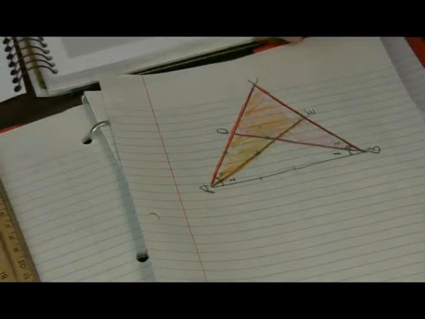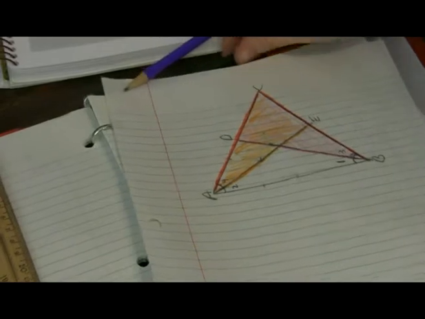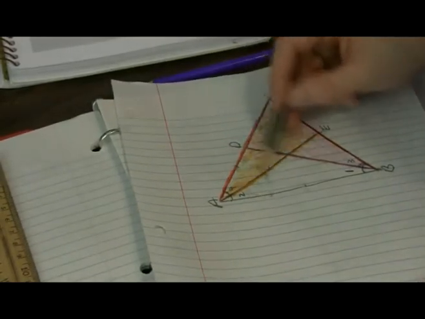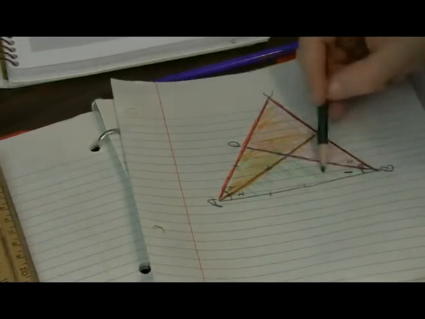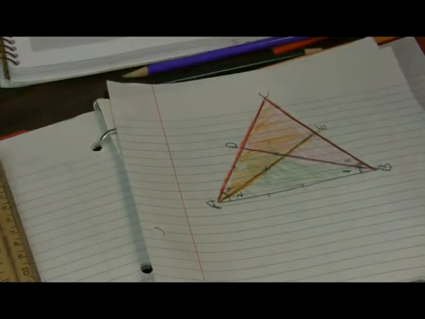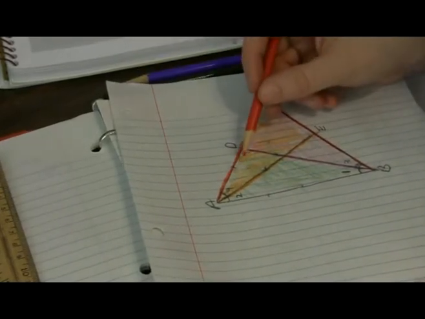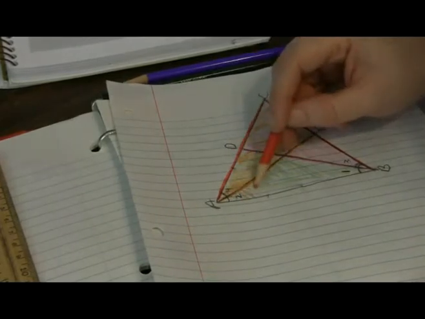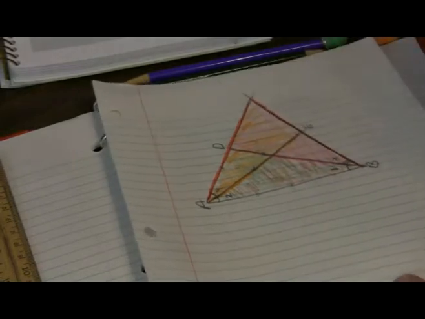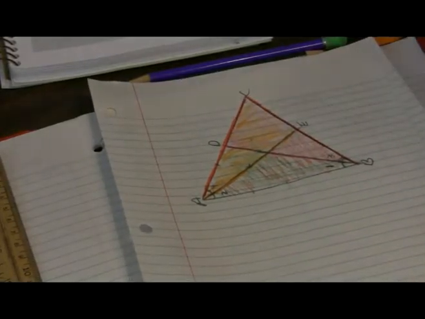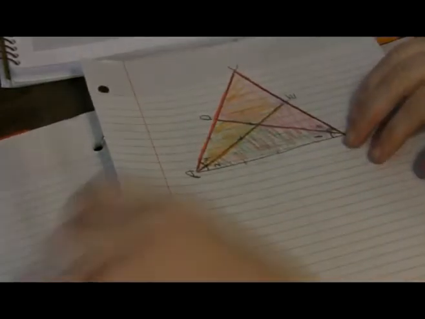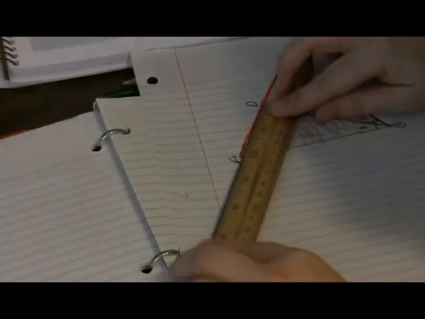Well, if you look closely, I've created 2 other triangles. I've created this triangle, ADB, and this triangle. Well, why do I care about those 2 triangles? Can you see which ones I'm talking about? Let me rewrite it. I'm talking about, let's see.